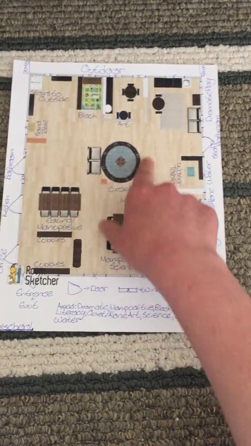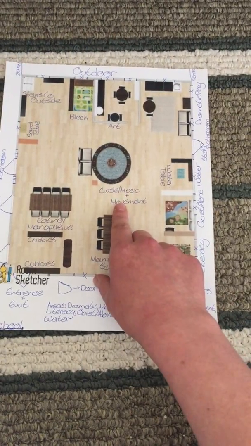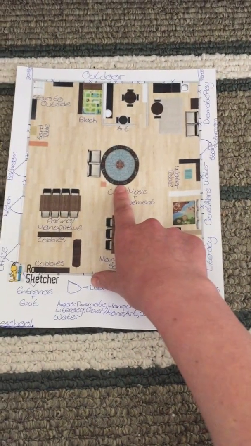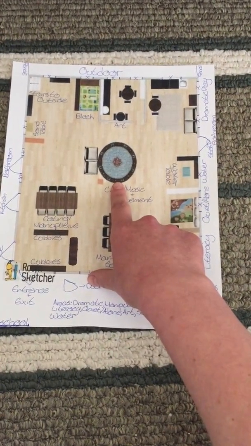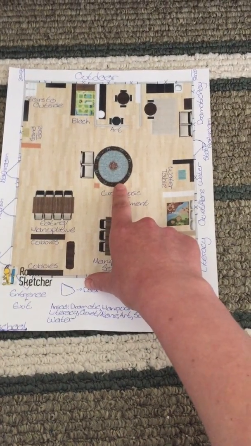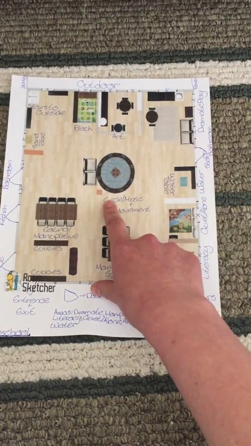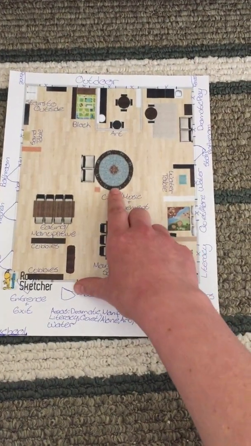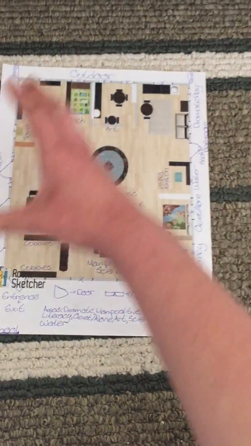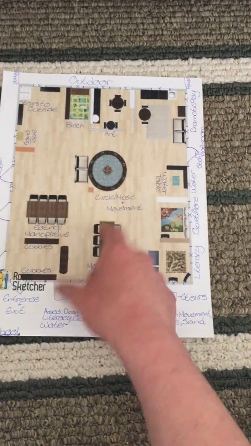I've located the circle/music and movement area in the middle. I think that this one is an okay one to have in the main flow of traffic just because it's an area where I wouldn't force the children to come sit. It's kind of a choose as you go, so if you wanted to sit down and have circle time, they could come in from all of the other areas to do circle time.